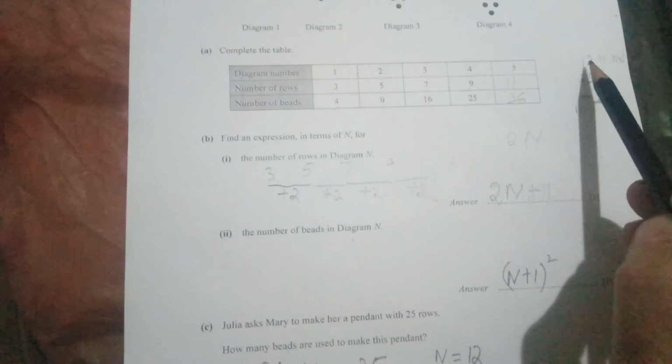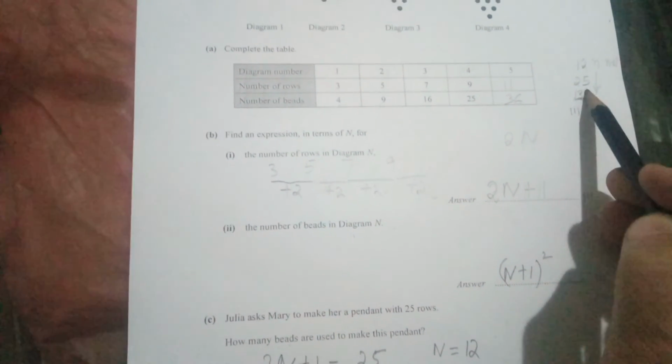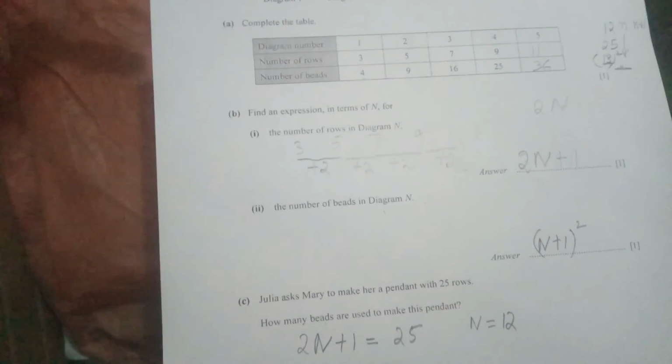This is under term number 12, but the value will come here as the square of the next term number, which is 13. So it will be 13 squared here, which is 169. So the answer is 169.